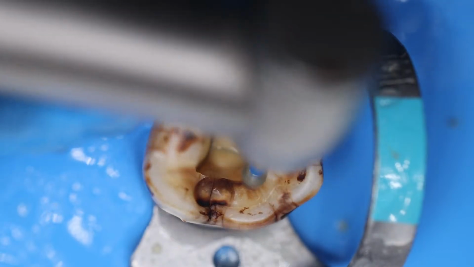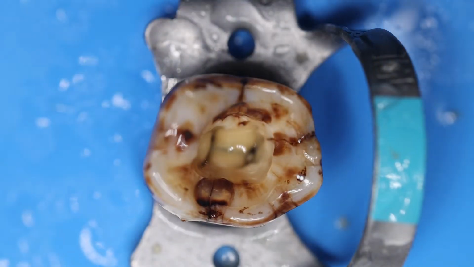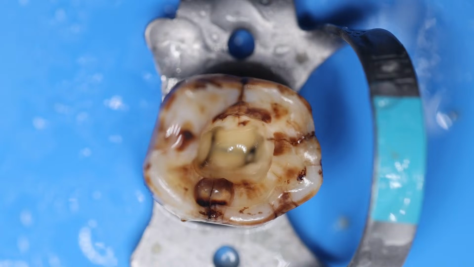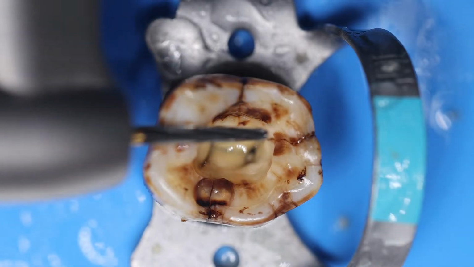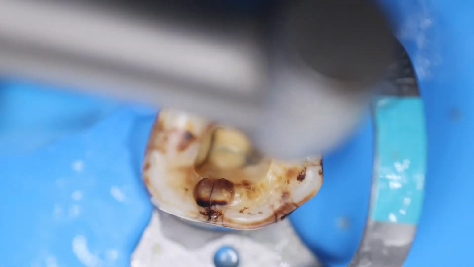See, now you can visualize that there are some orifices. Okay, once you are able to visualize that there are some orifices, you can switch on to the endo Z bar. This is the endo Z bar. Now we can just refine the access cavity shape with this bar.